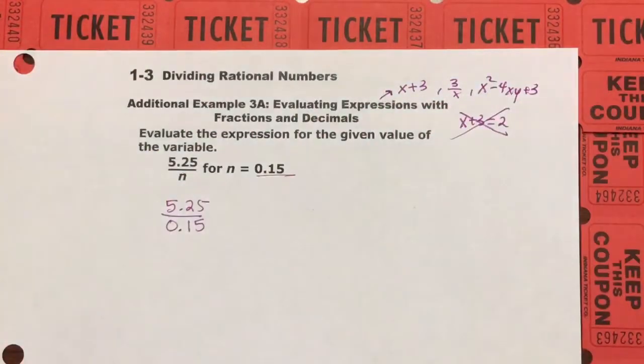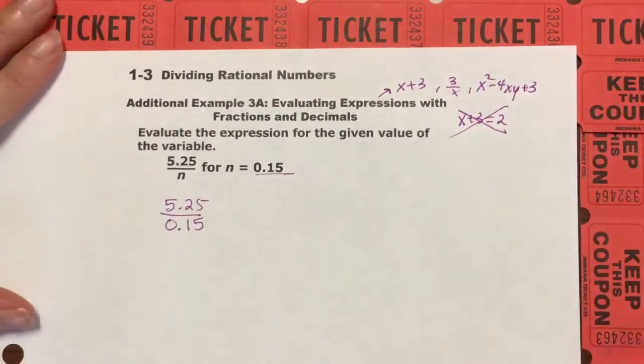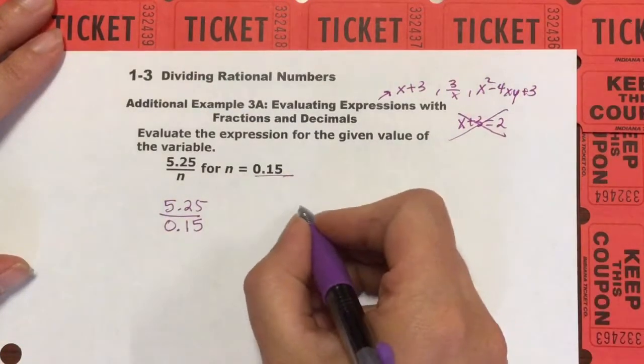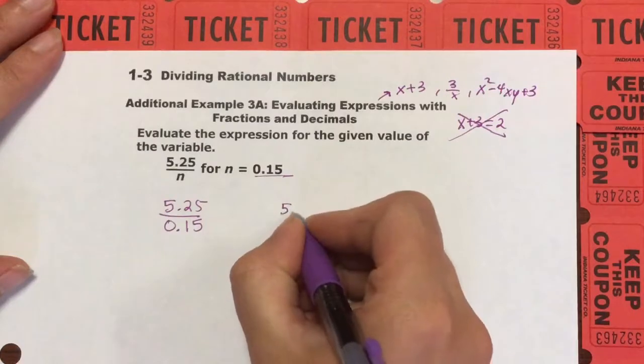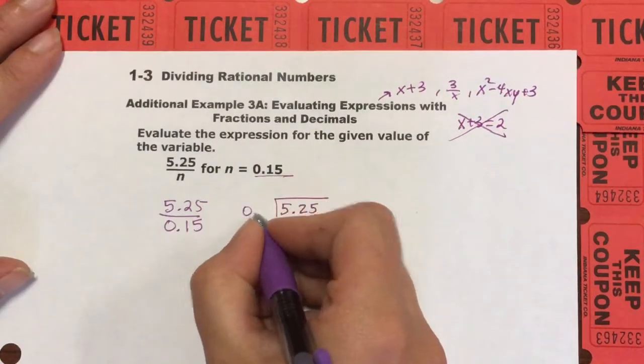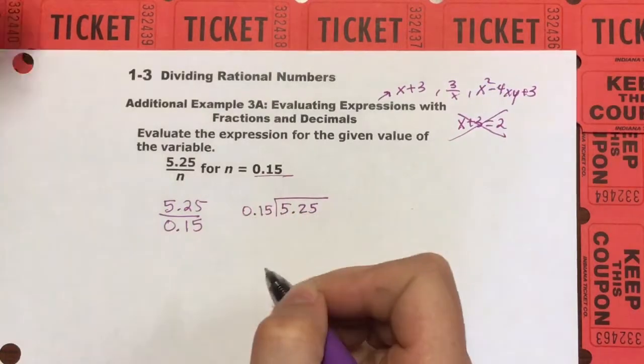Woohoo, my favorite, long division, I love it. Okay, here we go. 5.25 divided by 0.15. All right.